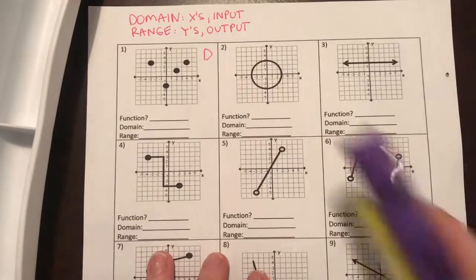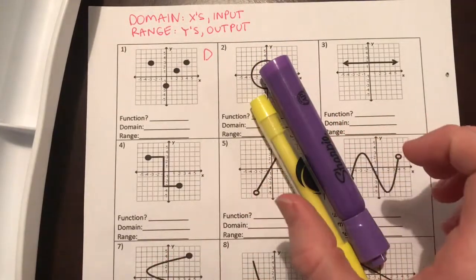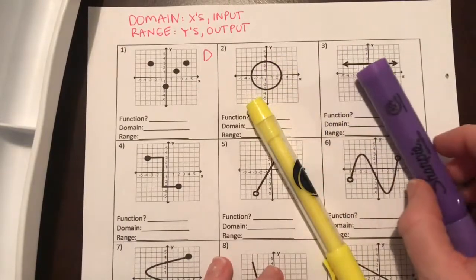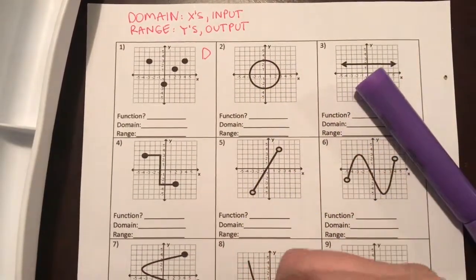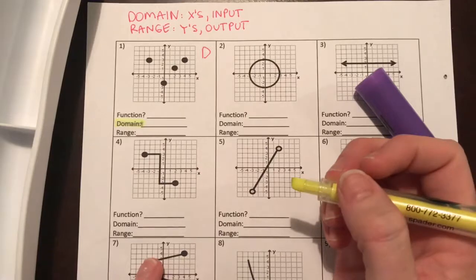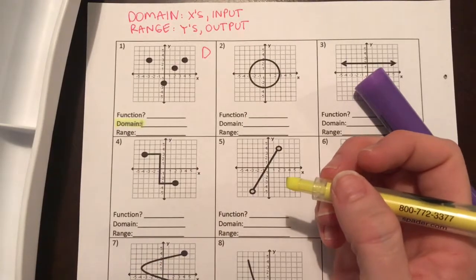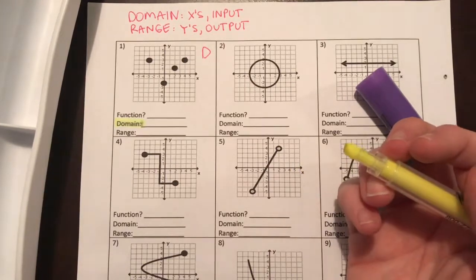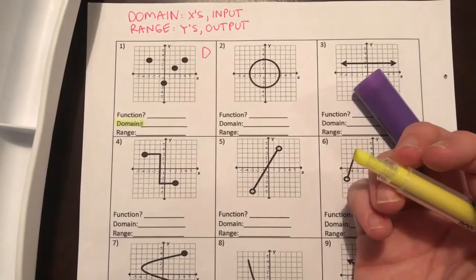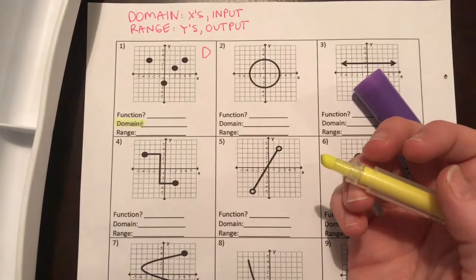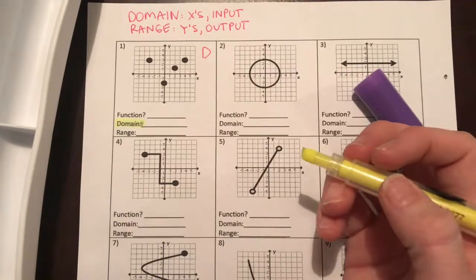And so you should have two different color highlighters. So I've got yellow and purple. And we are going to find the domain and range for discrete functions like number 1. So what I'm going to do is take my first color, yellow, and highlight domain in yellow. And I'm basically going to crop my function, much like you would crop a picture, for example, or a selfie for all of y'all that love to take so many selfies. And when I look at domain, remember I want to look at my x values.